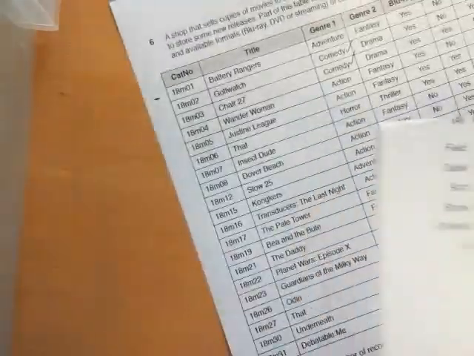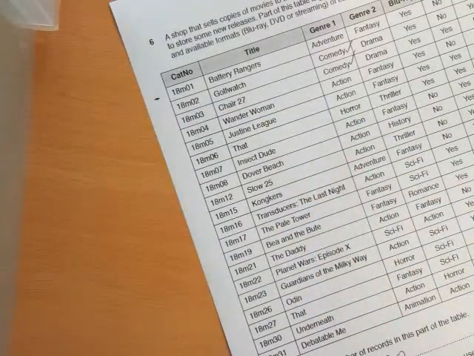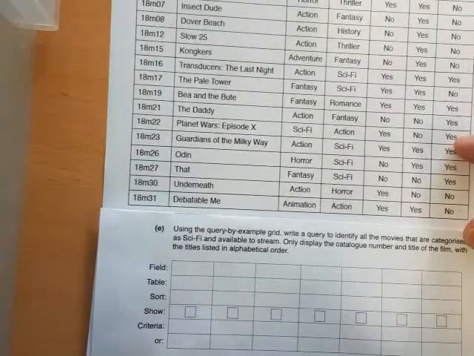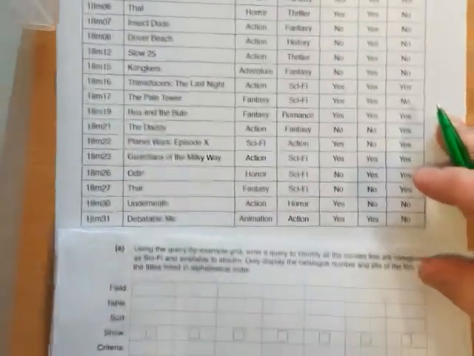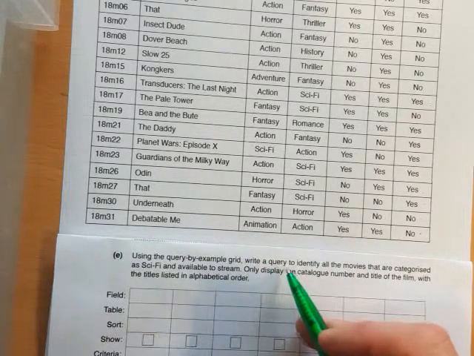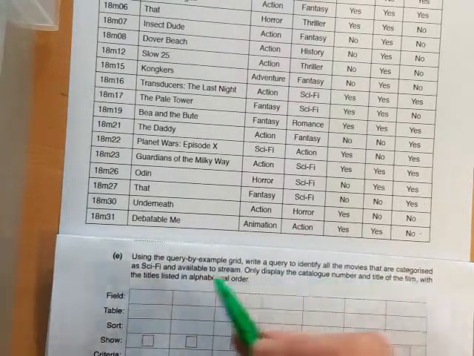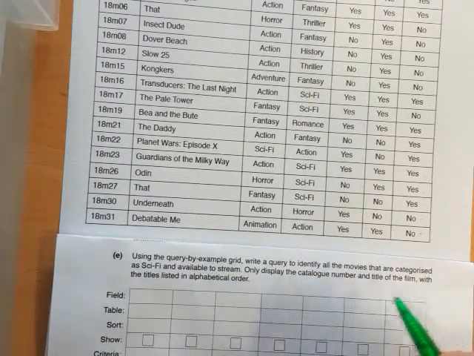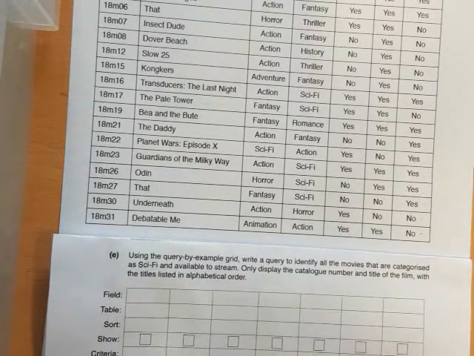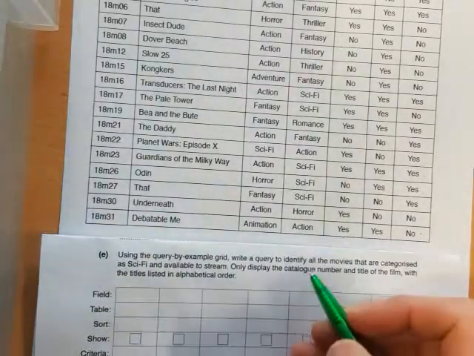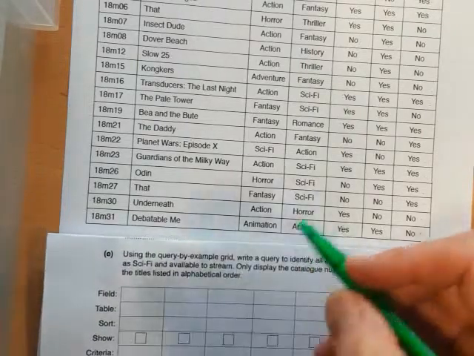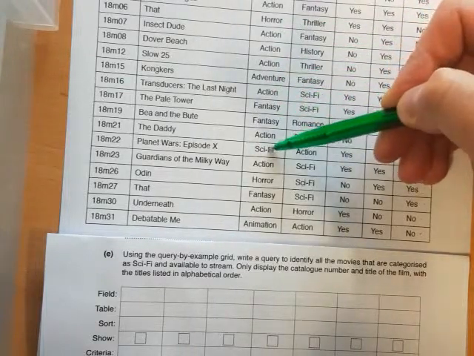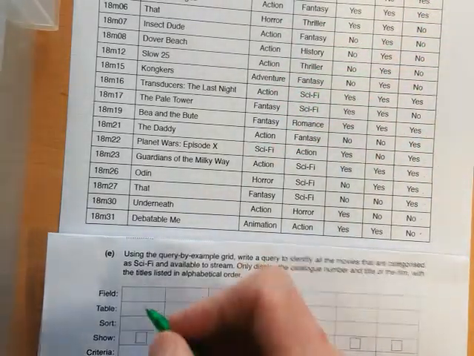Last question is the expected query by example question. So let's do this one. Use the query by example grid, write a query to identify all the movies that are categorized as sci-fi and available to stream. Only display the catalogue number and title of the film, with these titles listed in alphabetical order. So, same as before, one step at a time. So all the movies that are categorized as sci-fi. So sci-fi, where do we find sci-fi? So we've got sci-fi is in this column here and this column here. So let's address each one of those separately.